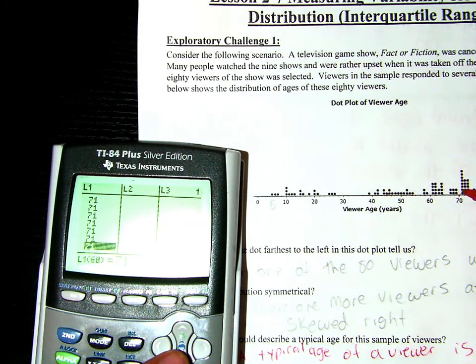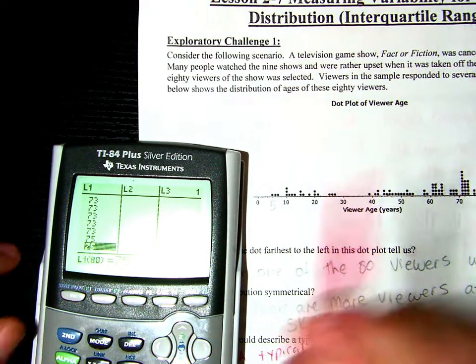Okay? And then 72, there's five 72s. There's five 73s, and then there's two 75s. Okay? And if we look, it says L1 of 80 is 75.